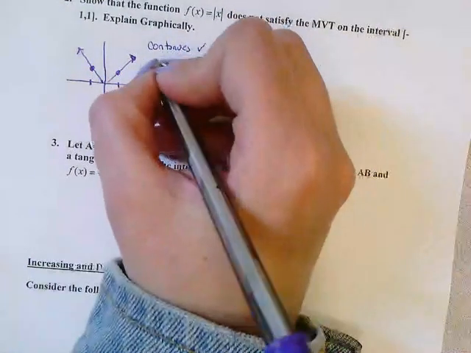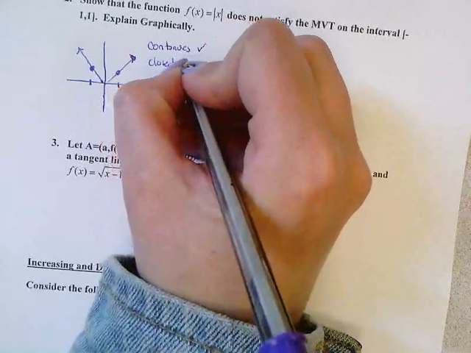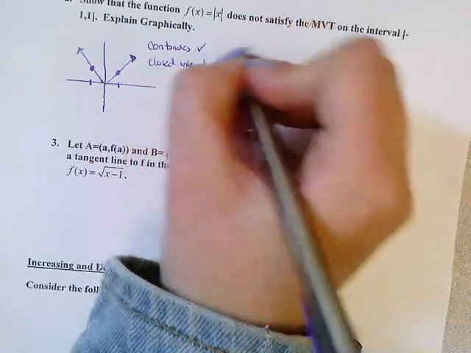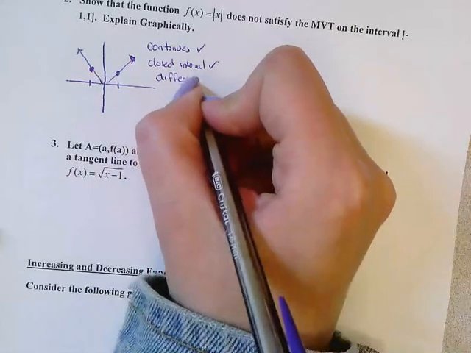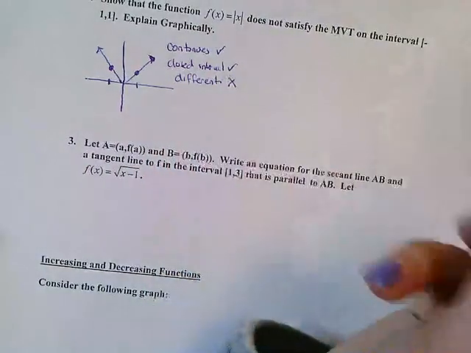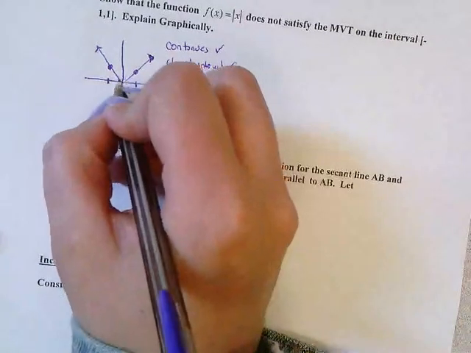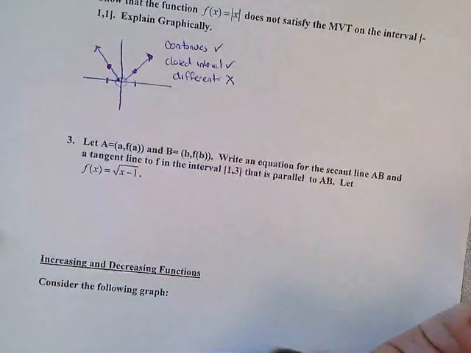Yes. Is it on a closed interval? Yes. Now, is it differentiable everywhere? No. Where is it not differentiable? At this corner right there. Okay?